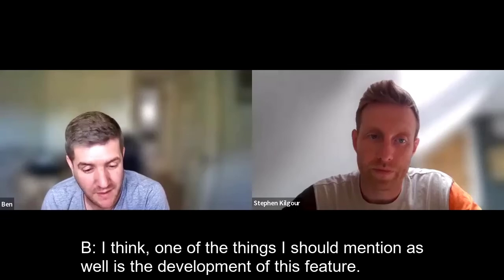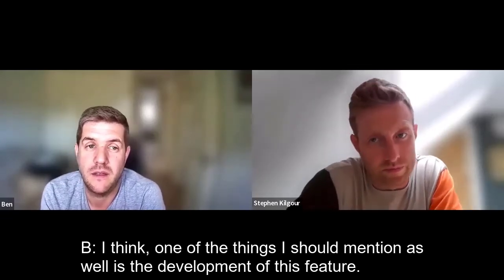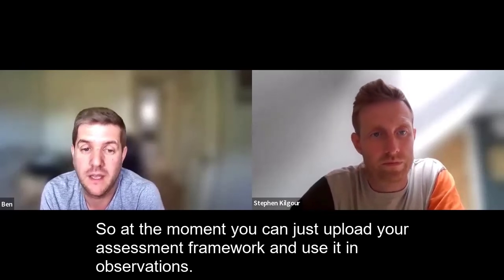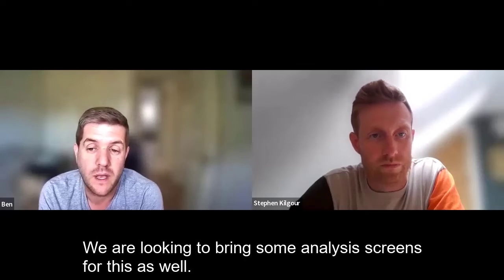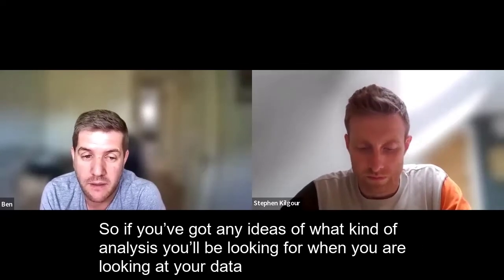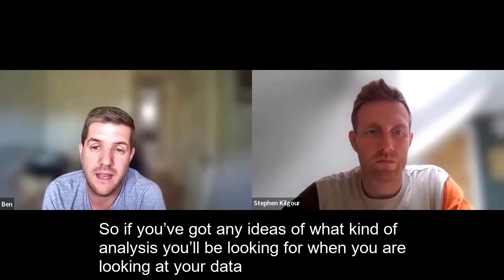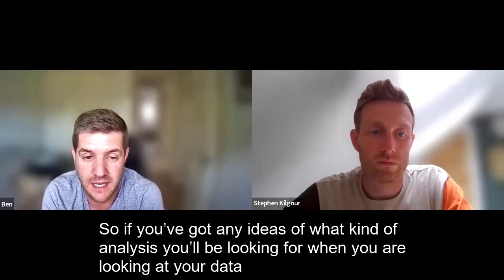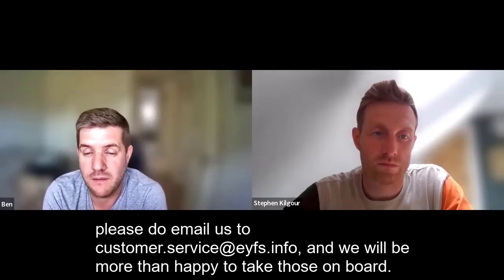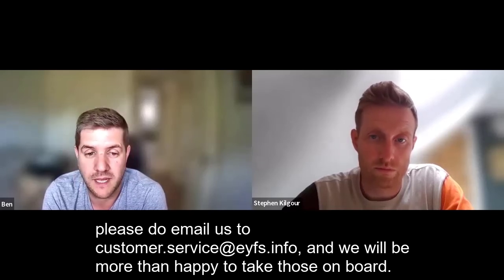Cool. I think one of the things I should mention as well is the development of this feature. At the moment, you can just upload your assessment framework and use it in observations. We are looking to bring some analysis screens for this as well. So if you've got any ideas of what kind of analysis you'll be looking for when you're looking at your data, please do email us at customer.service@uyfs.info, and we'll be more than happy to take those on board.